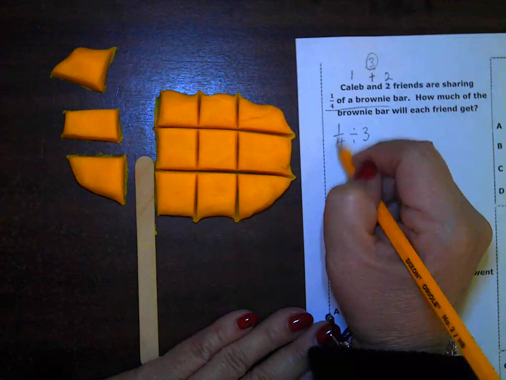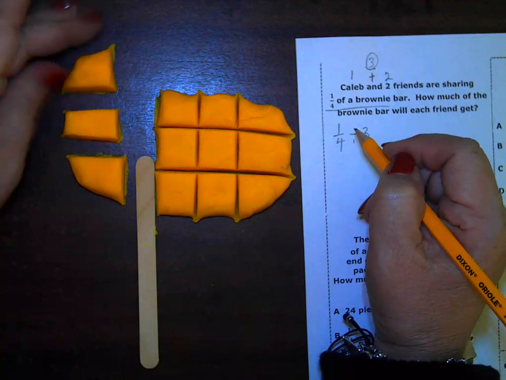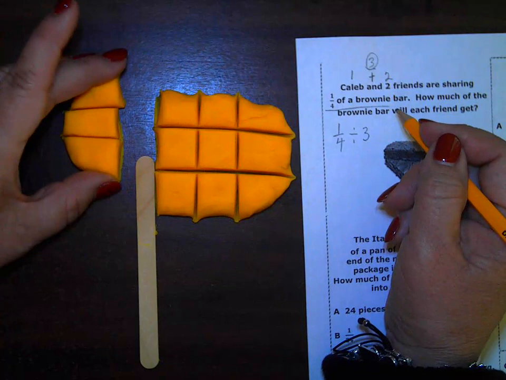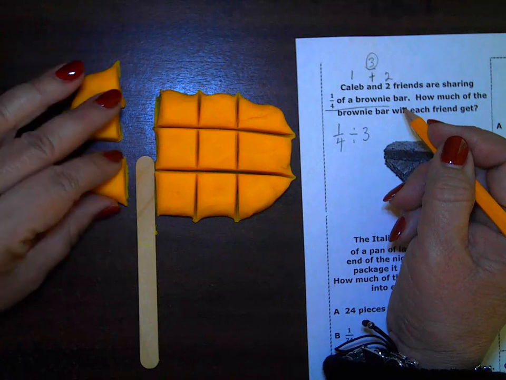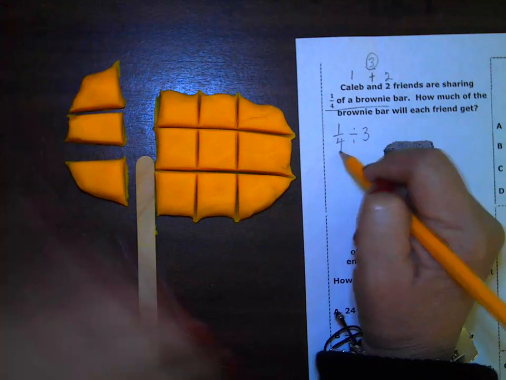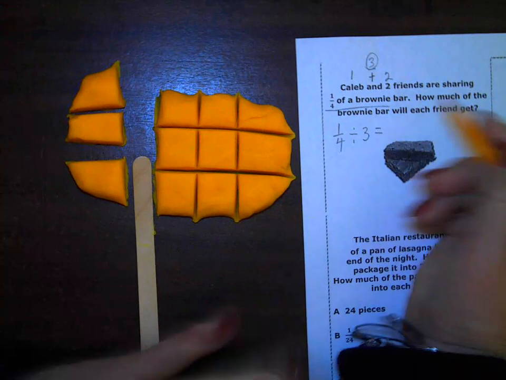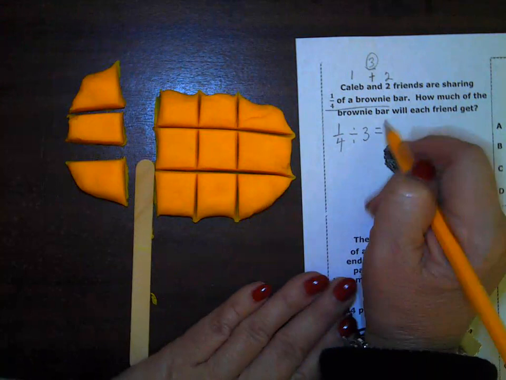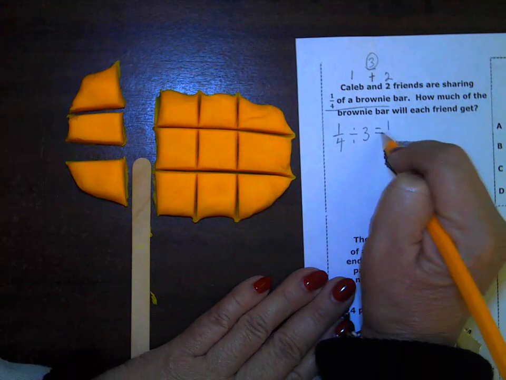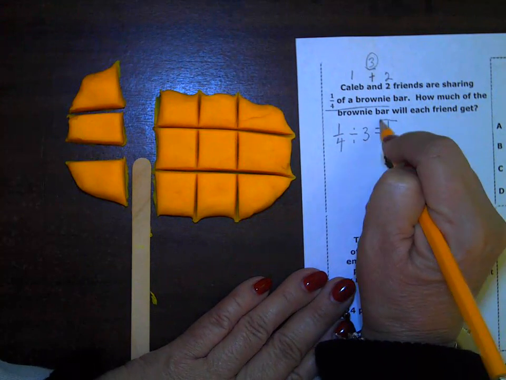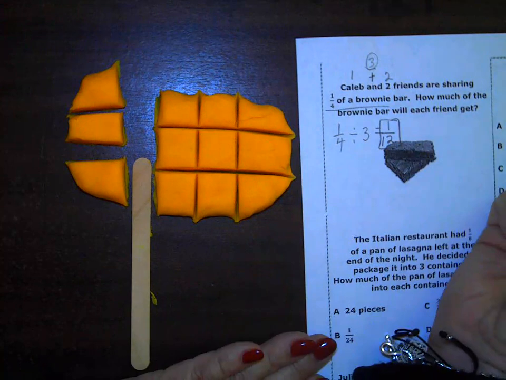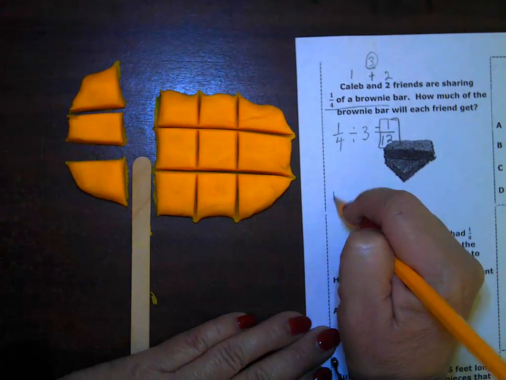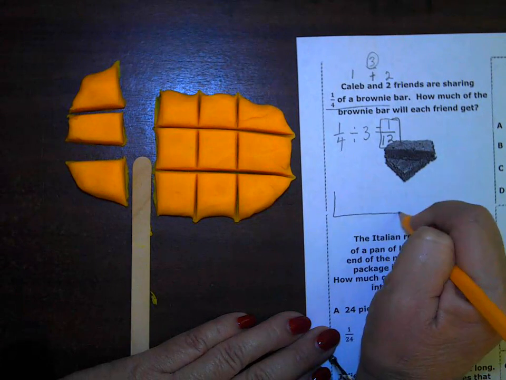So I know that I've started off with a fraction, and I took that 1/4 and I cut it into smaller pieces. So now the 1/4 is going to be much smaller, and I had to do the same thing with the rest of the whole. So each friend is going to get 1/12 of the brownie, 1 out of the 12 parts. I can also represent it as a picture.